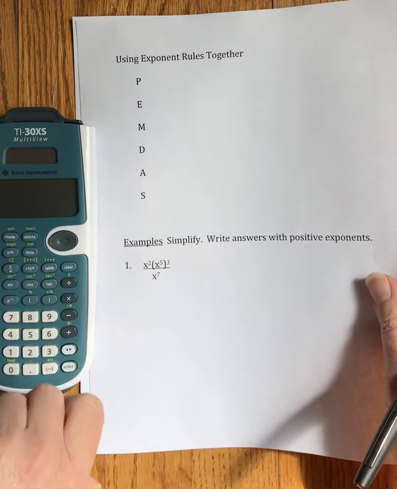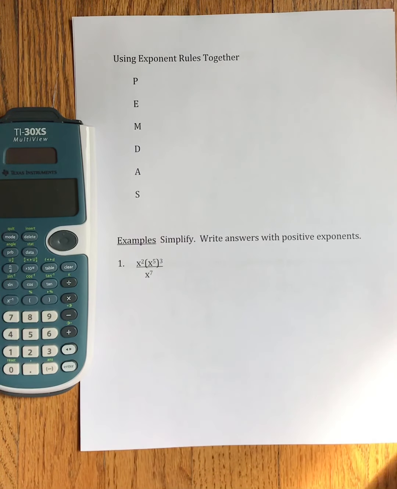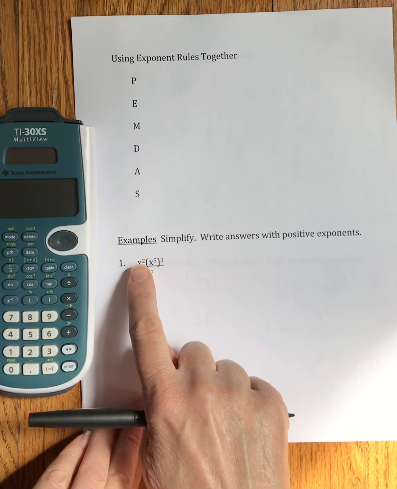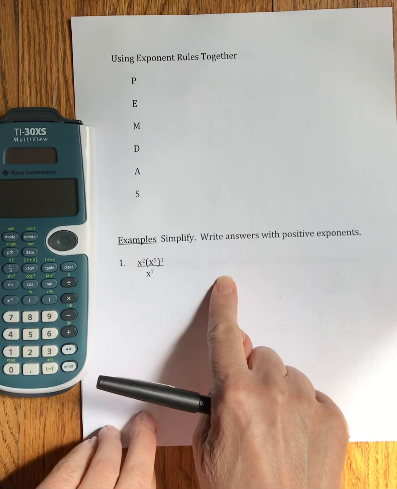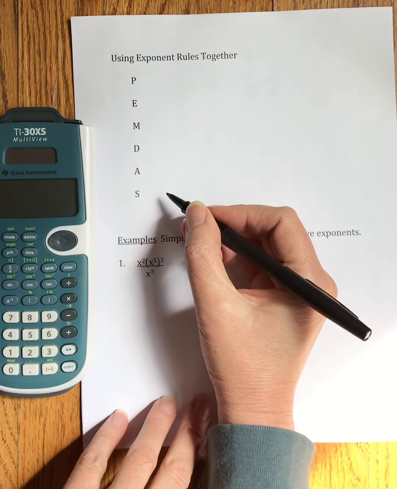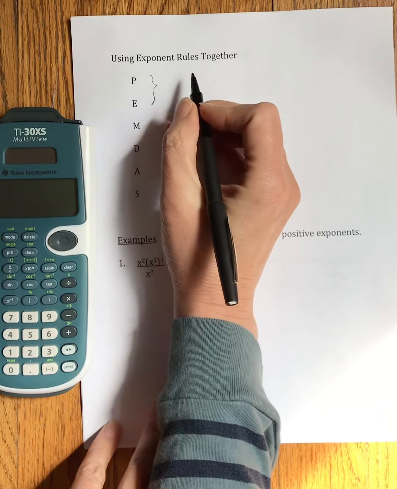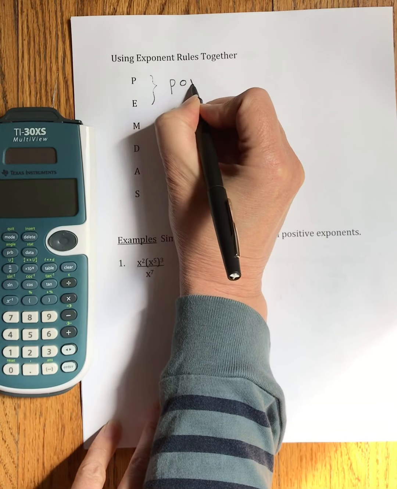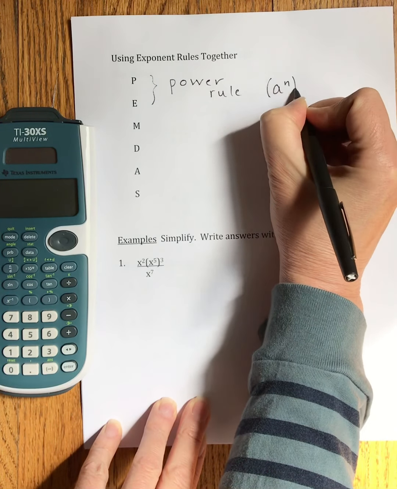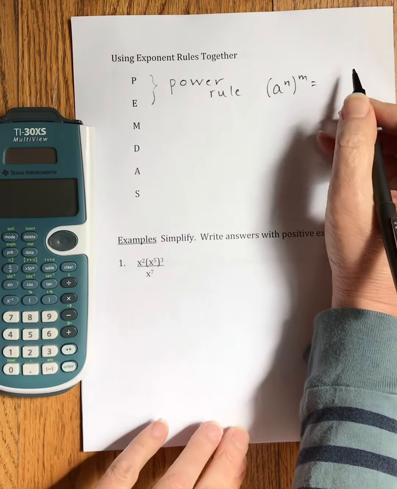Now that we've seen all the different rules for exponents, we want to know how to use them together. This will help us simplify any expression involving exponents, especially when there are bases that are the same. Just to peek ahead, like this one here, all of the bases are x's, so that one should simplify a whole lot. We still want to follow PEMDAS, the order of operations. When it comes to parentheses and extra exponents, that means the power rule. So anything like a to the n to the m is where we want to start.